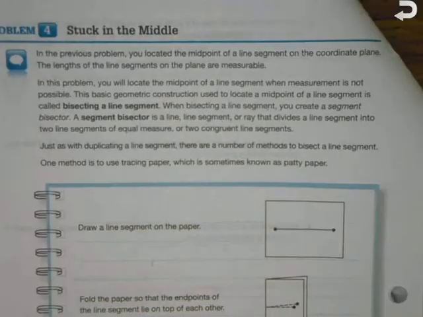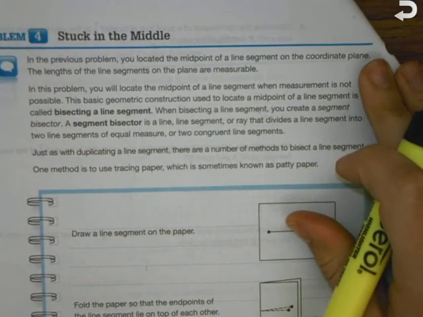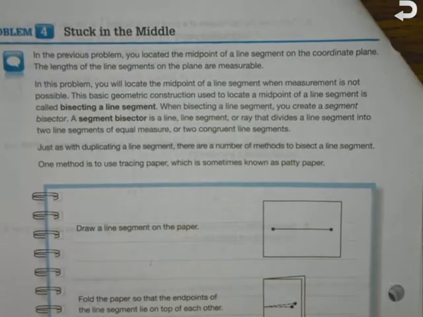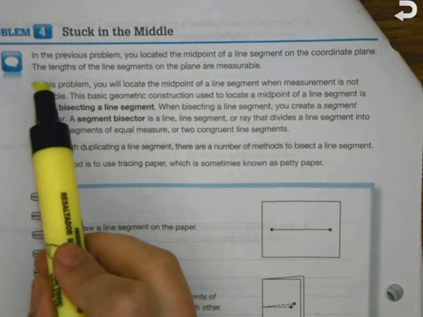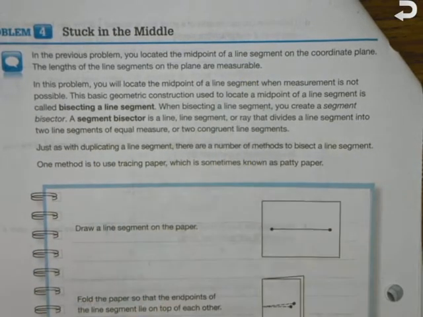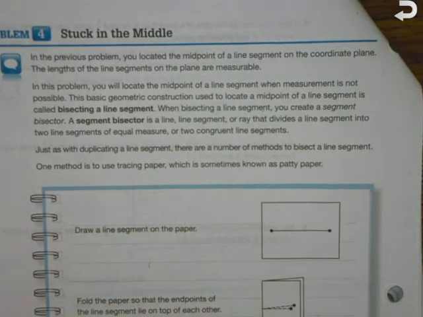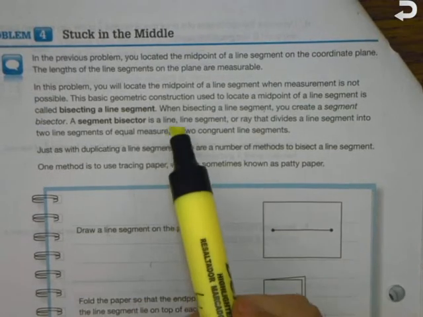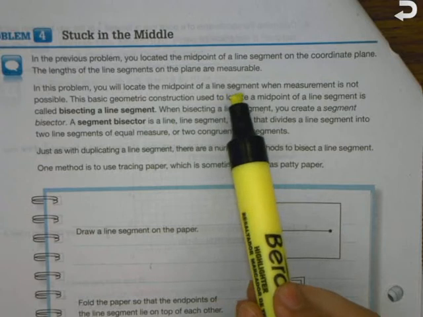Okay, because all of you guys are chicken about reading out loud, I'm going to do it. In the previous problem, the problem we just did with Jack and his keys and also with the kindergarten teacher, we located the midpoint of a line segment on the coordinate plane. The lengths of these line segments are measurable, right? Because they're on a coordinate plane, we can measure how long they are. So we're going to do some problems where you cannot measure the midpoint of the line segment. So in this problem, we will locate the midpoint of a line segment when measurement is not possible.